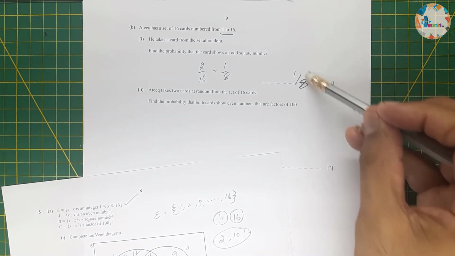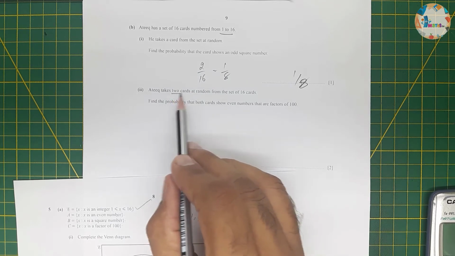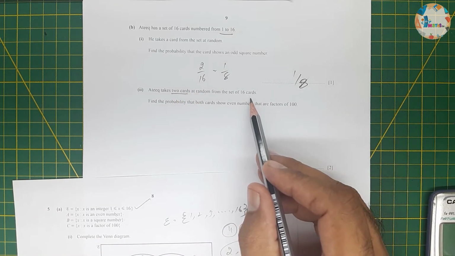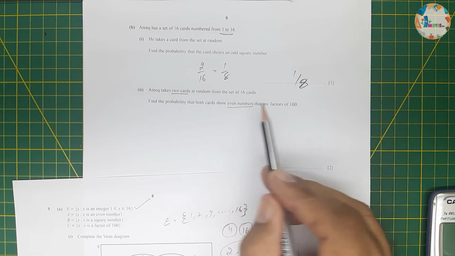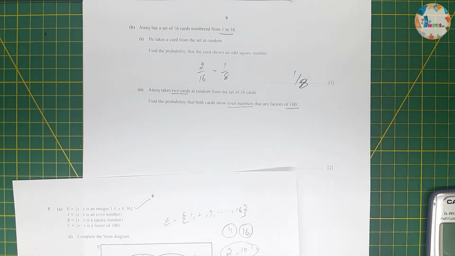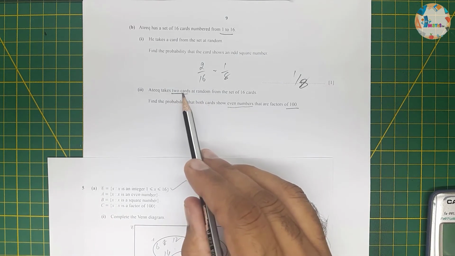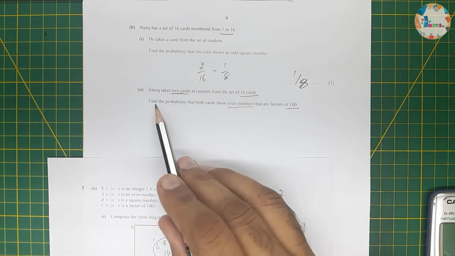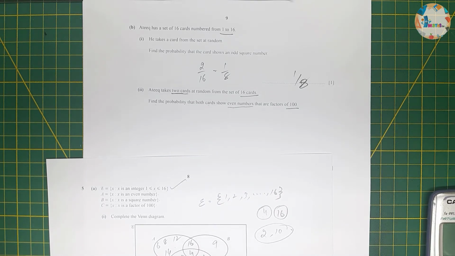Hopefully you got this. Then Atik takes 2 cards at random from the set of 16, and we find the probability that both cards show even numbers that are factors of 100.